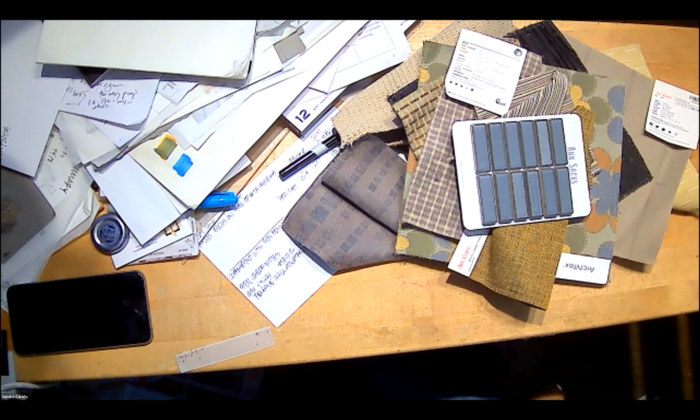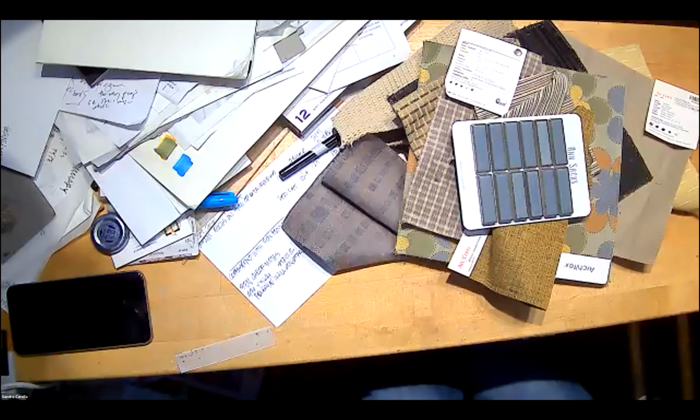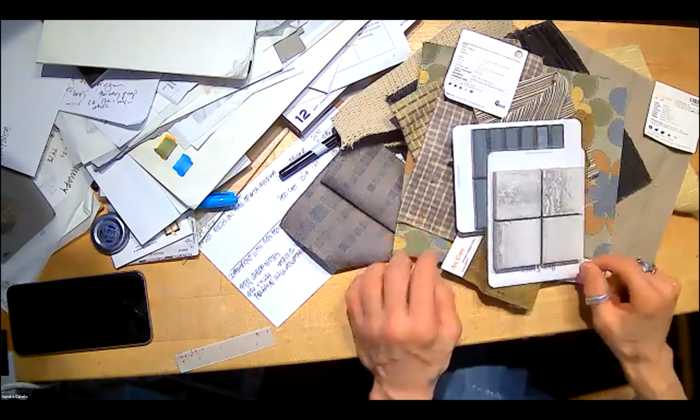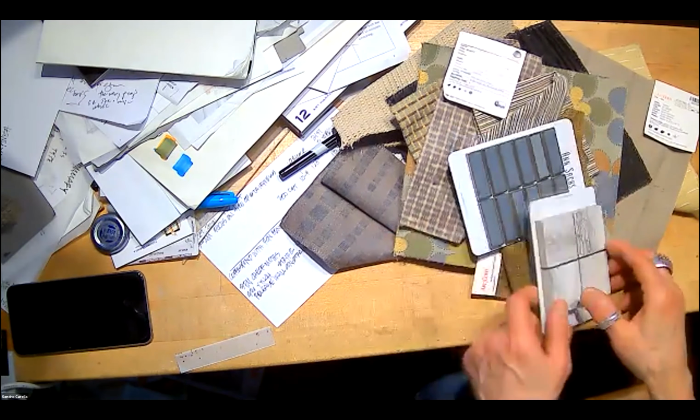And one day, when you have time, you'll actually visit the material library in the Sawyer building, and it's on the A level, right?